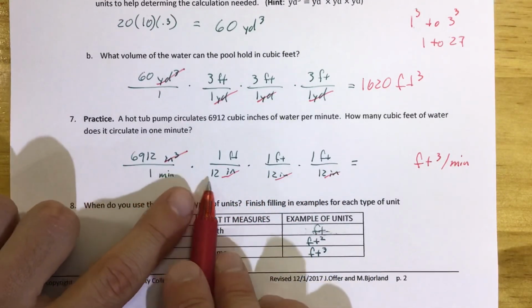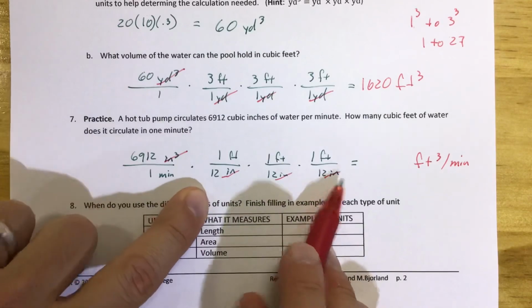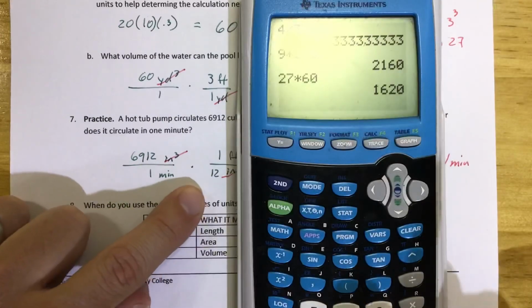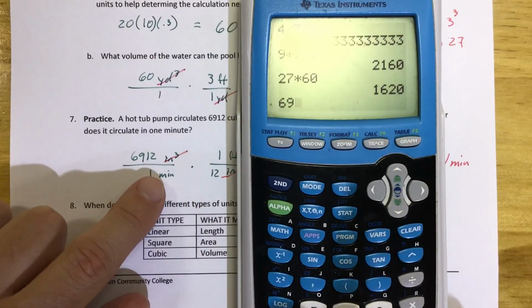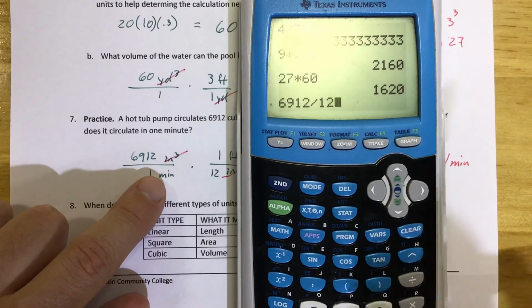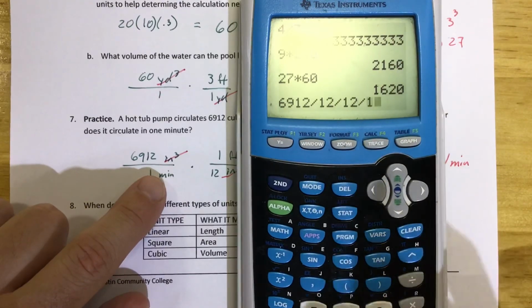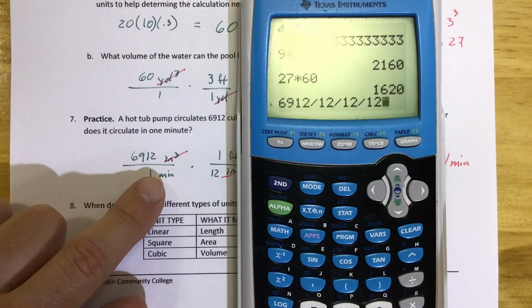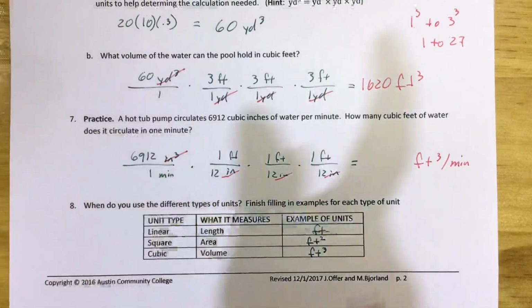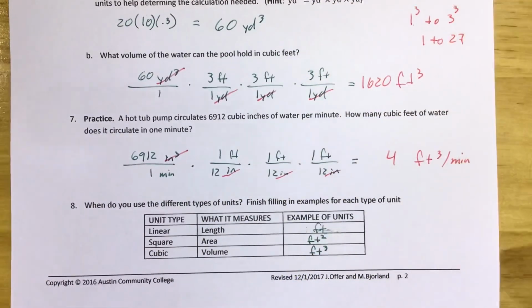Okay, so now we know that the 12s are all on the bottom. So we're going to take 6,912 divided by 12, divided by 12, divided by 12, or you can divide by the product of all those 12s. But you end up with 4 cubic feet per minute.